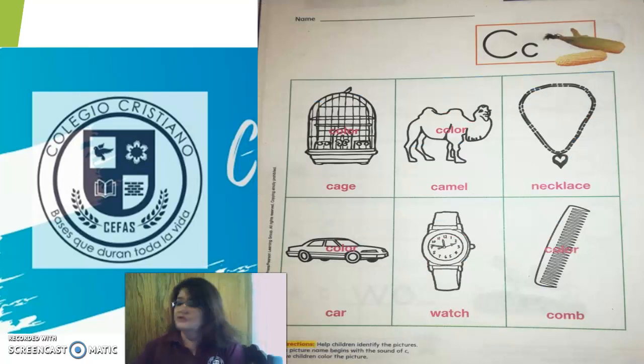Next, we have some pictures. We have cage, camel, car, comb. Just color the picture that beginning with letter C.